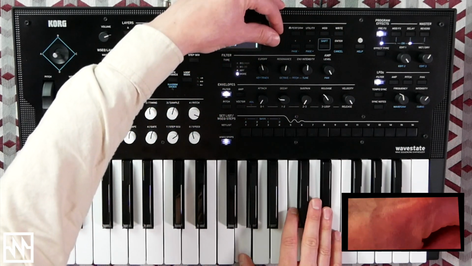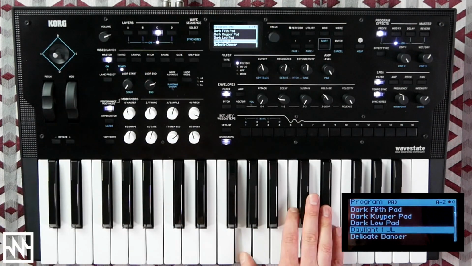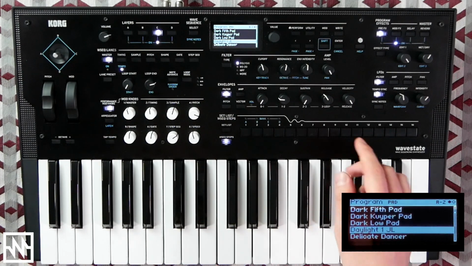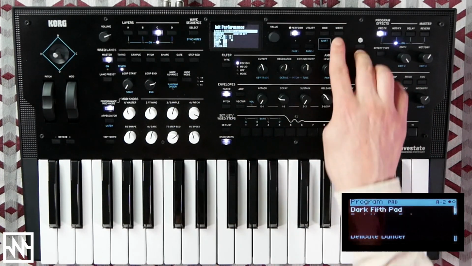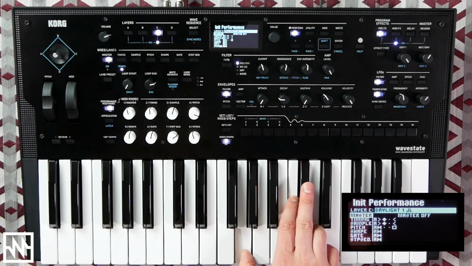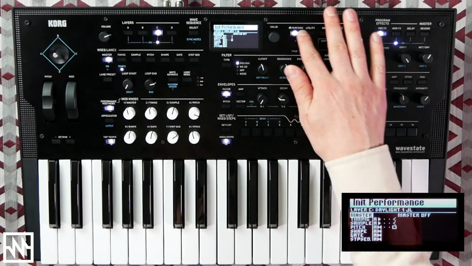Maybe a bit too airy. Cool, that sounds good to me. Let's load that on top. And that's not too bad. The only thing is I'm going to be triggering the bass part and the pad part at the same time, so I need to adjust each of their key zones.